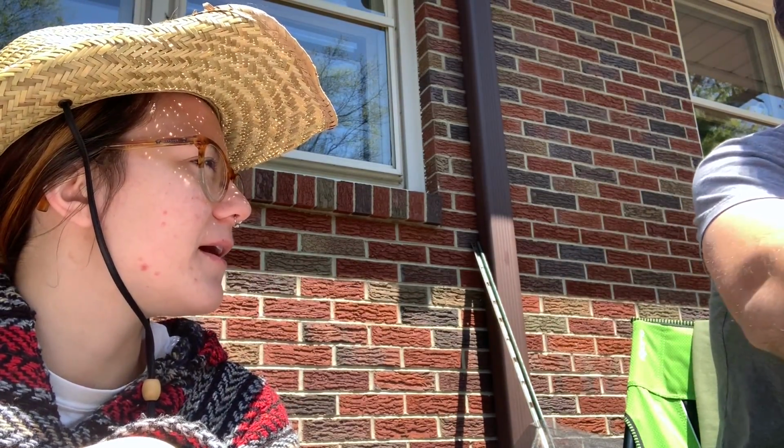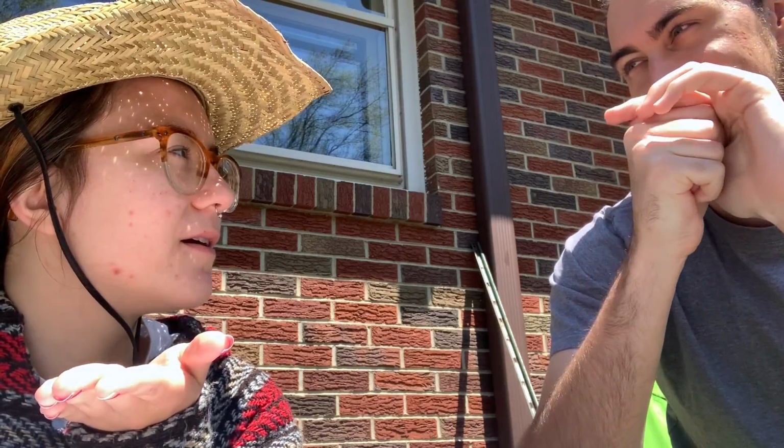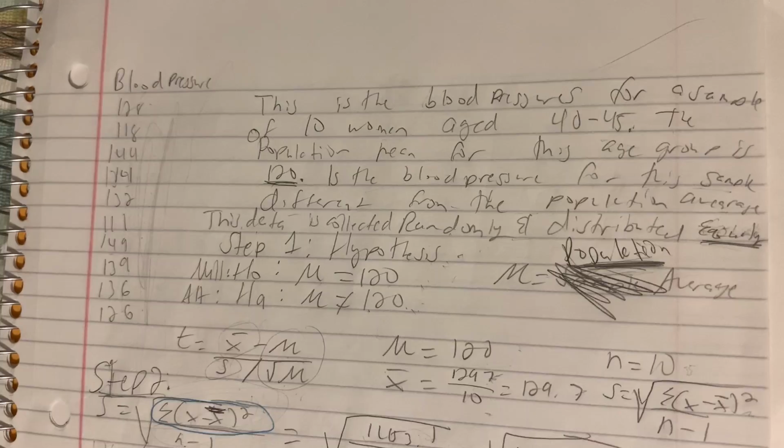Oh wow. So, essentially we are gonna be using a t-test to compare the sample mean versus the population mean. Do you know what sample versus population means? Yeah. Okay, I want to make sure we're on the same page. I know what a mean is as well. Okay, good. We're on a great track right now.